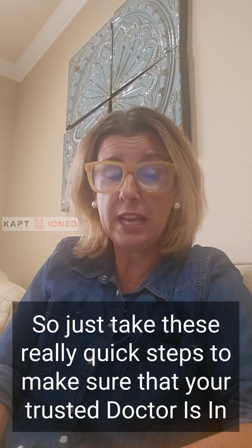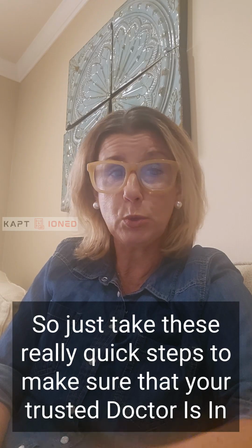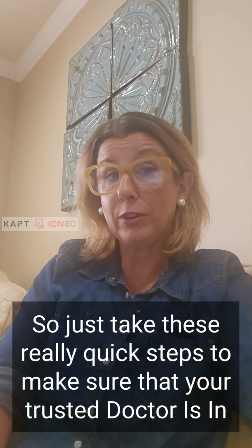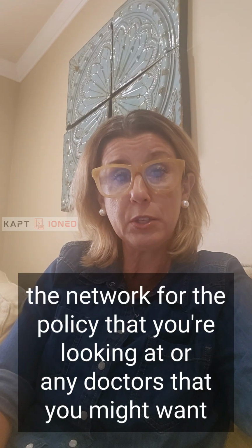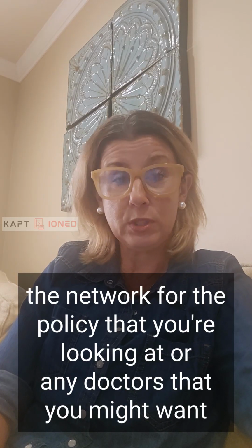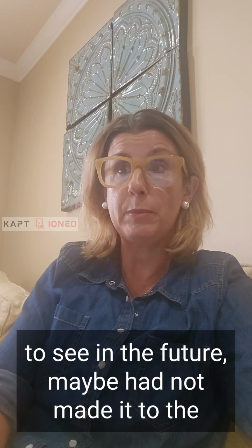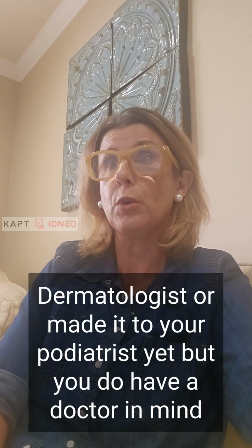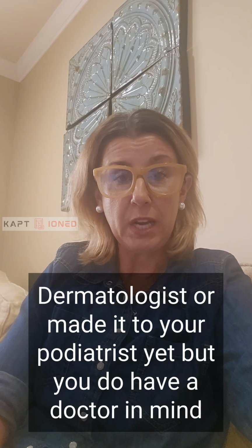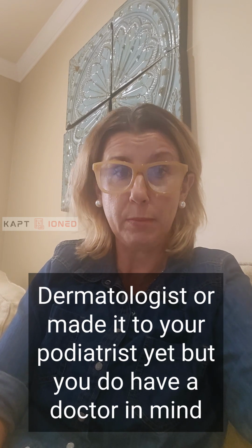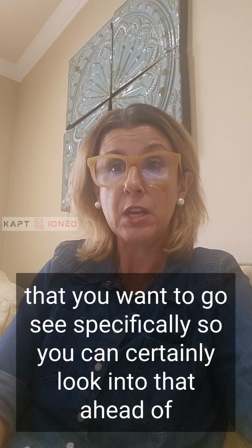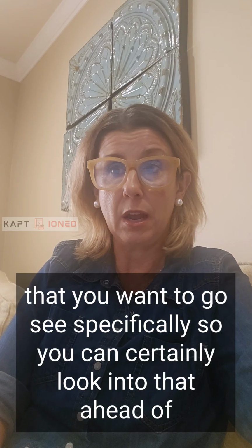So just take these really quick steps to make sure that your trusted doctor is in the network for the policy that you're looking at, or any doctors that you might want to see in the future. Maybe you haven't made it to the dermatologist or podiatrist yet, but you do have a doctor in mind that you want to go see specifically. You can certainly look into that ahead of time.